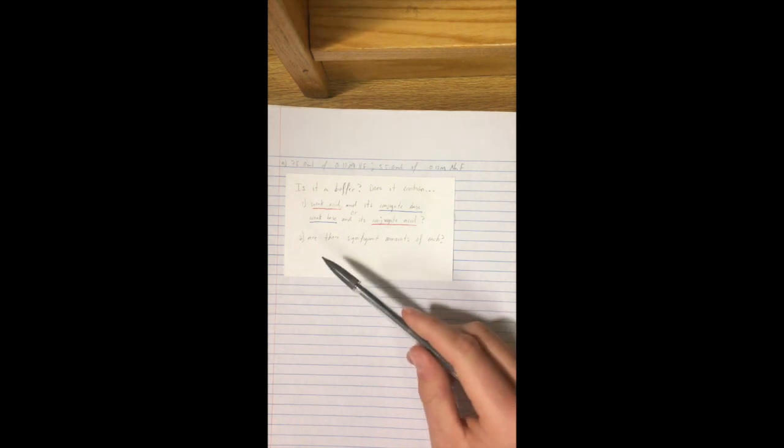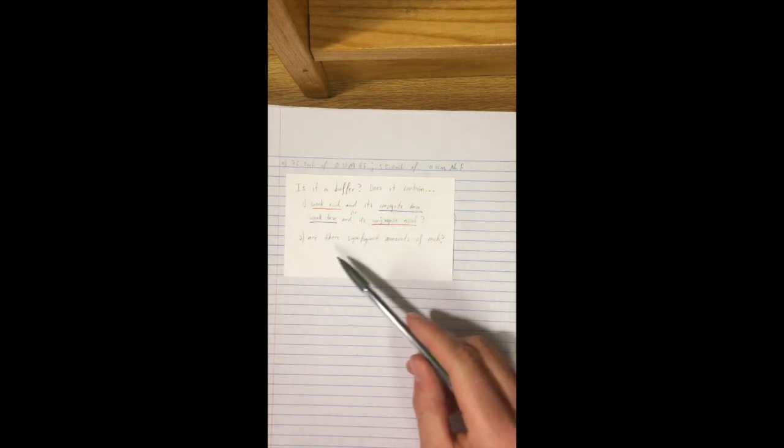So the first mixture that we're given is of 75 milliliters of 0.1 molarity hydrofluoric acid and 55 milliliters of 0.15 molarity sodium fluoride. So the two questions we have to ask to determine whether or not this is a buffer is, first, if it contains a weak acid and its conjugate base, or a weak base and its conjugate acid, and second, if there are significant amounts of each.